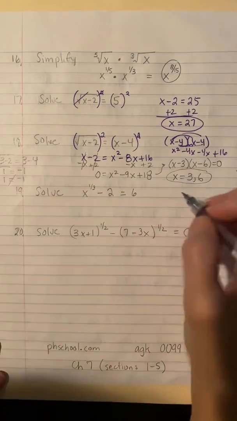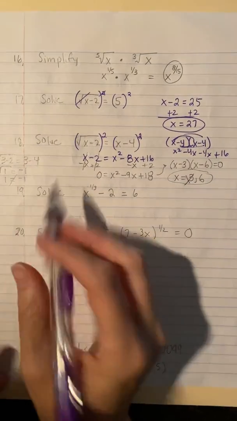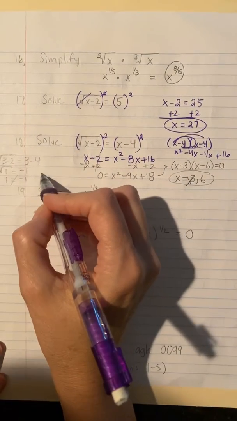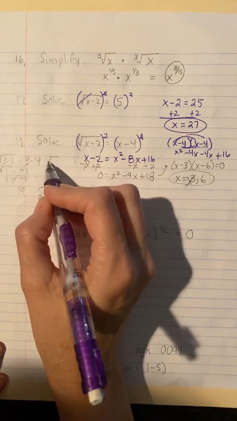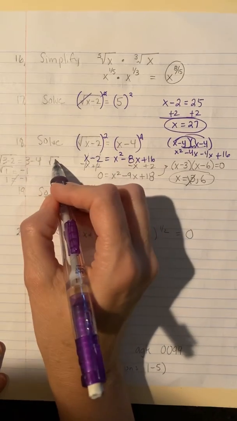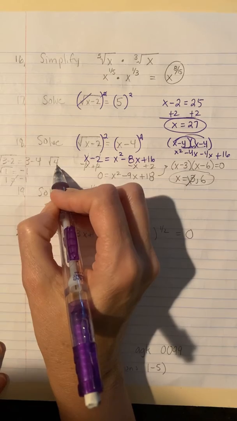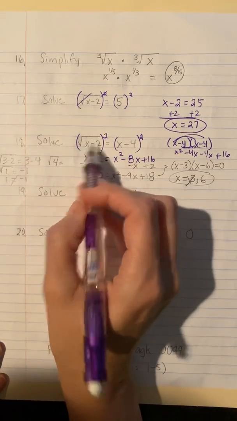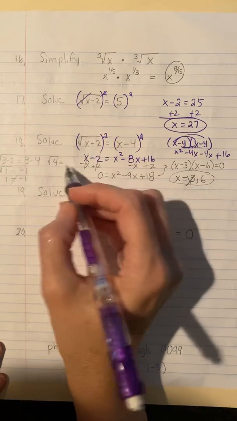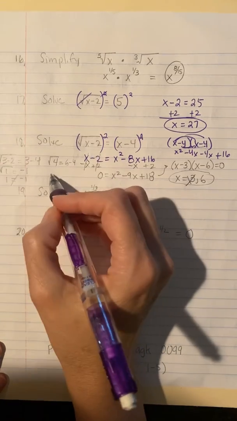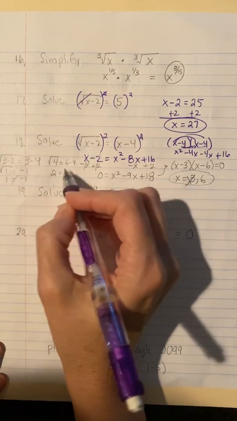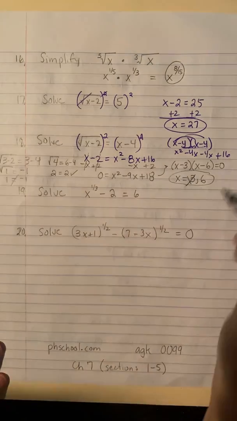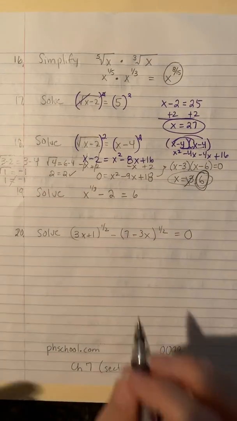So that's extraneous. And when you plug in a 6, square root of 6 minus 2 is 4. Square root of 6 minus 2, square root of 4, yep, and equals 6 minus 4. Square root of 4 is 2, and 6 minus 4 is 2, so that worked. The answer is 6.